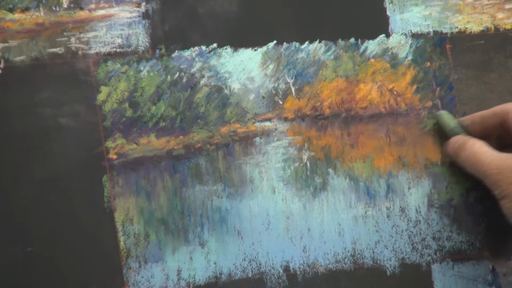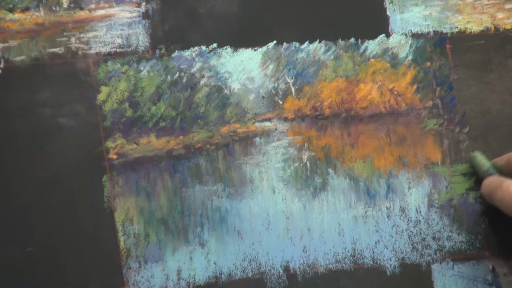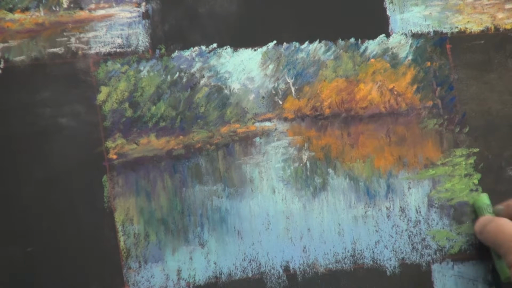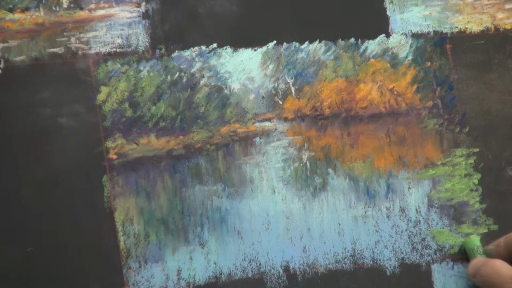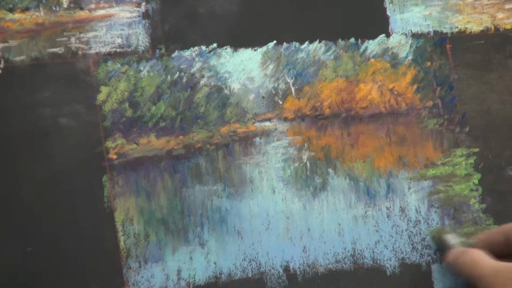Greenery and the embankment here. And have a look and see how that's affecting the rest of the image.